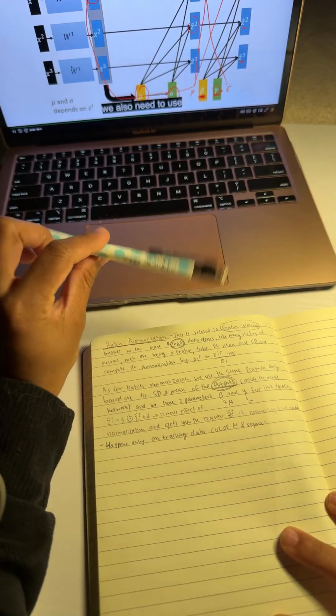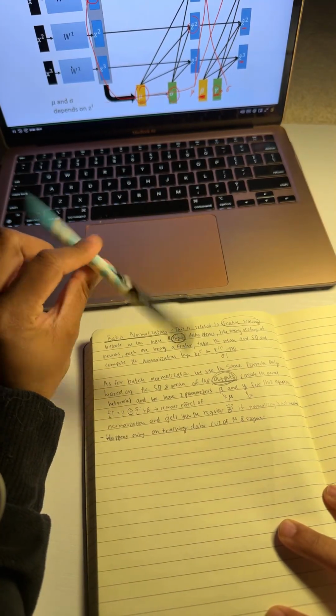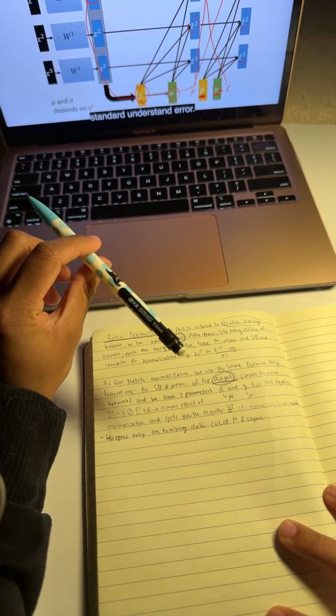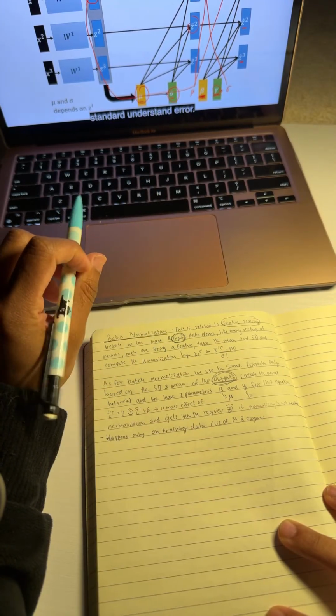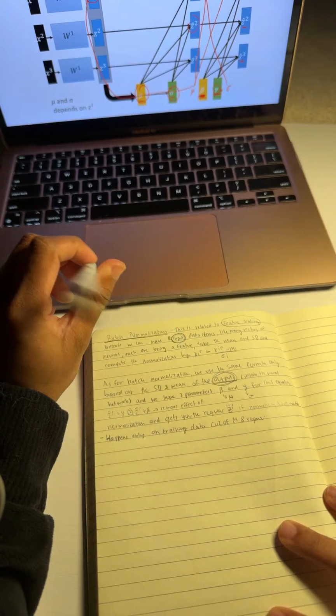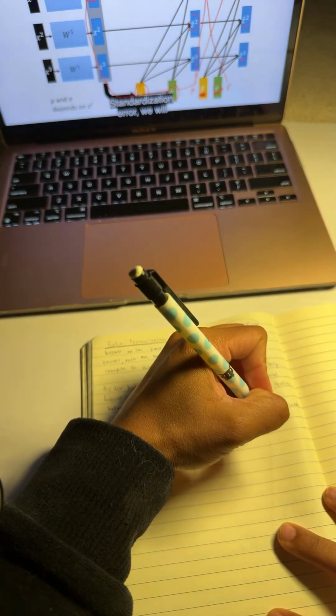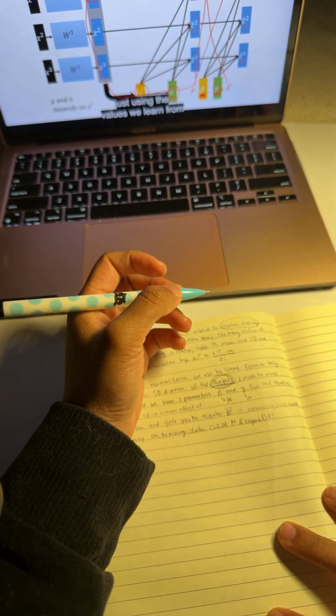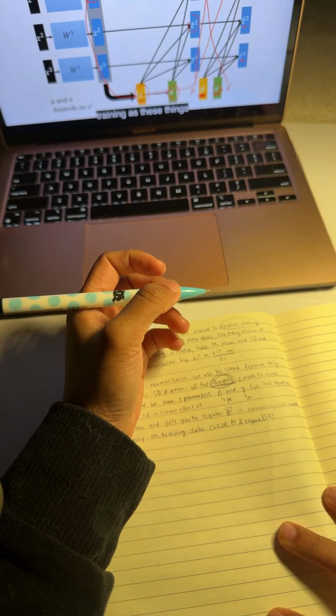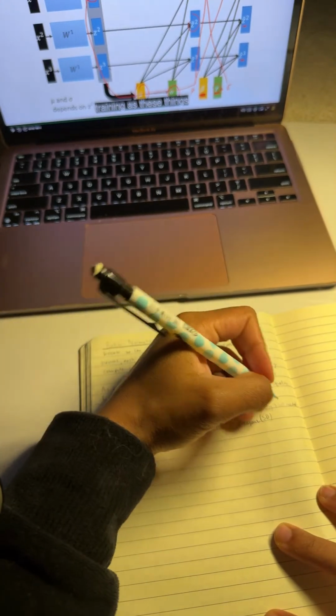The thing that says we also need to use this mu and the standard deviation, but for those mu and standard deviation, we will just use the values we learned from the training data sets. Okay, so.